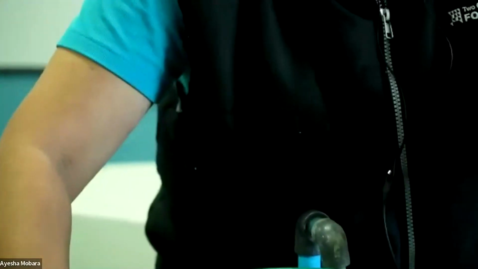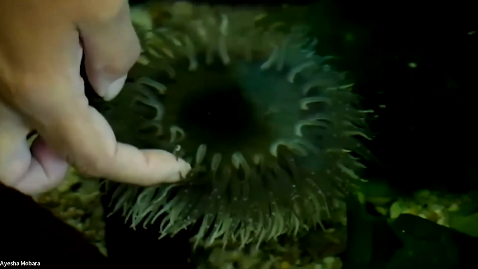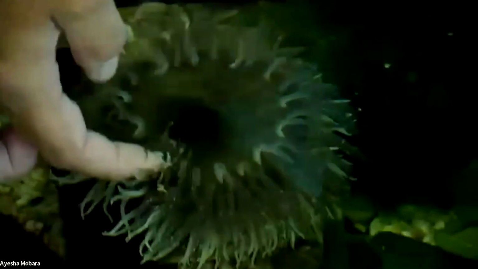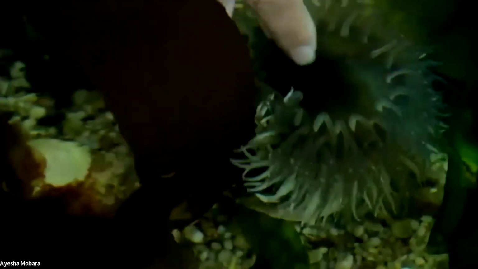So just another one over here. These are sandy anemones. And so they are often found quite close to each other. And you can see how it's sticking onto my fingers. Okay, then the kelp.